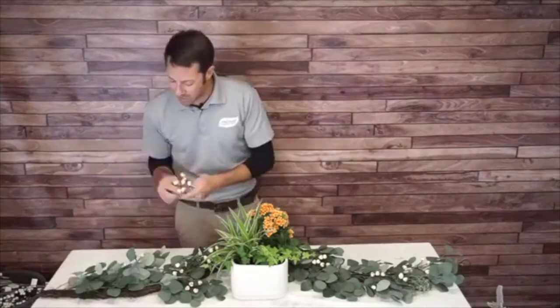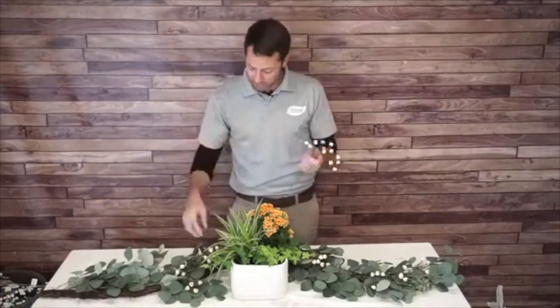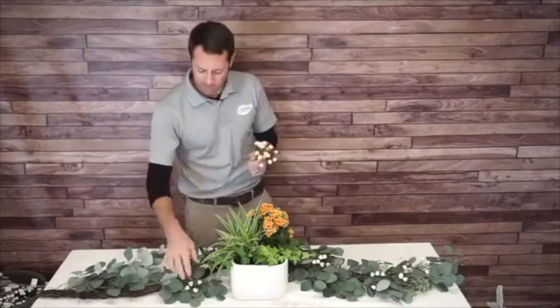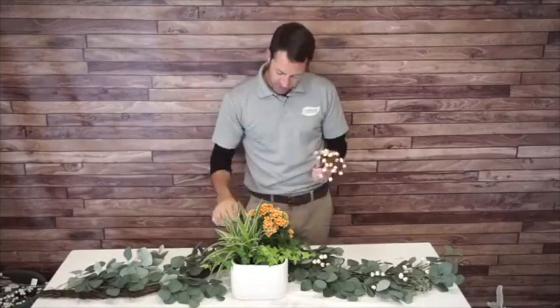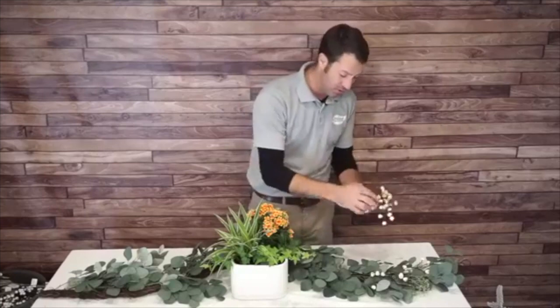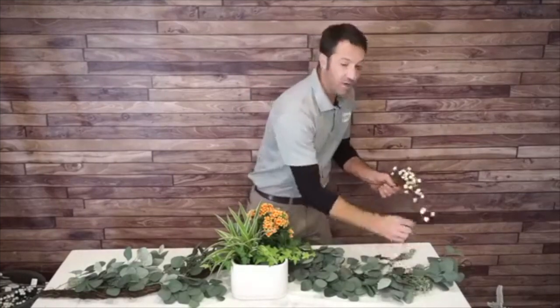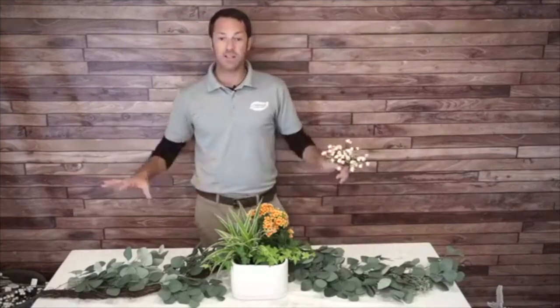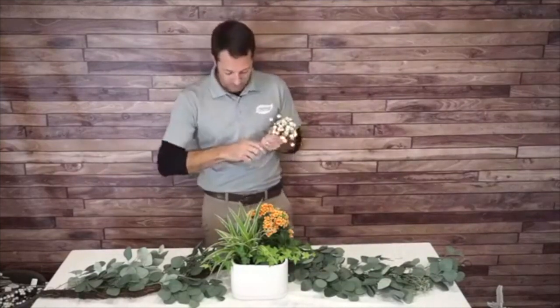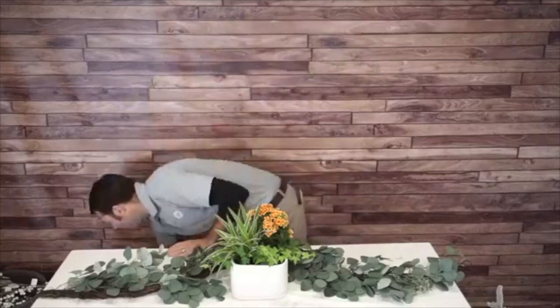I'm going to take these picks out. I thought they were great for the fall, but maybe I want something a little brighter, a little more cheery for Christmas. So we're going to take these picks out. I'm going to continue to use this eucalyptus garland because I really want to show you how versatile it is and how easy it is to transition into the next season. So we're going to take these picks. We're done with those.